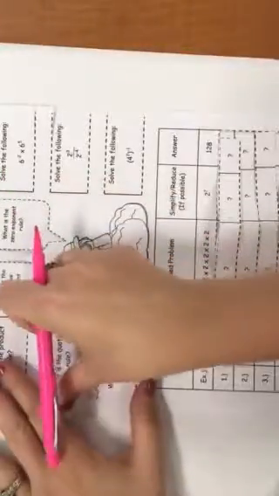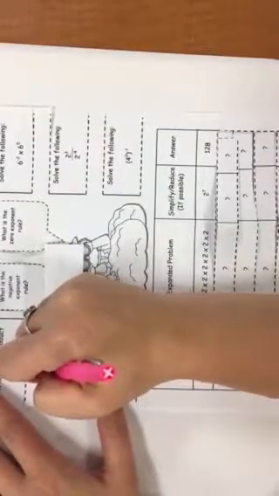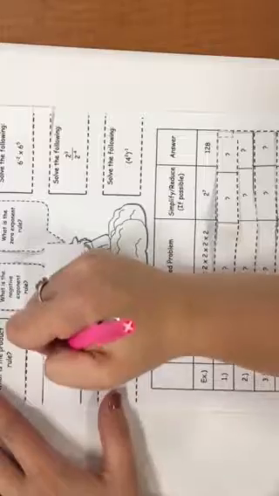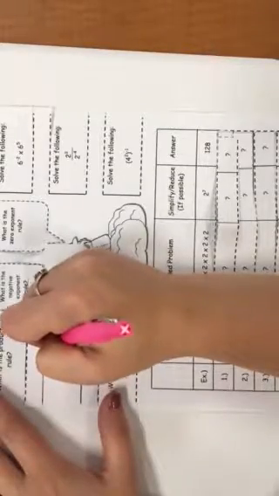What is the quotient rule? The quotient rule is similar to the product rule, but we're talking about division instead of multiplication. So if we are dividing two powers with the same base, that's an a, then we're going to subtract those exponents. And yes, sometimes that may give you a negative exponent. That's okay, we'll talk about those in a second.